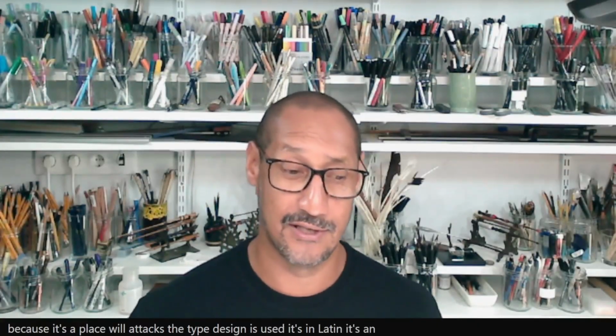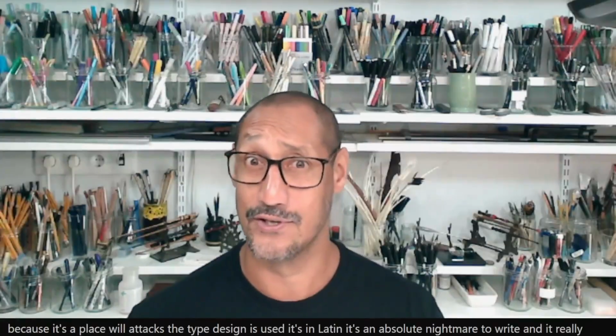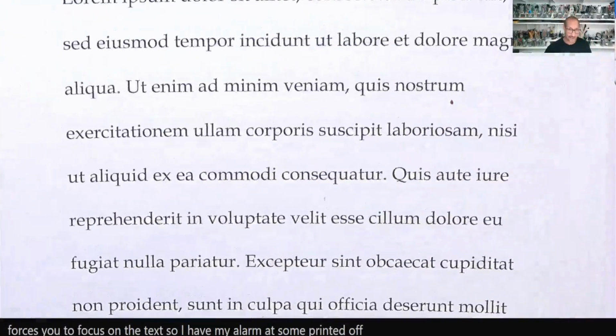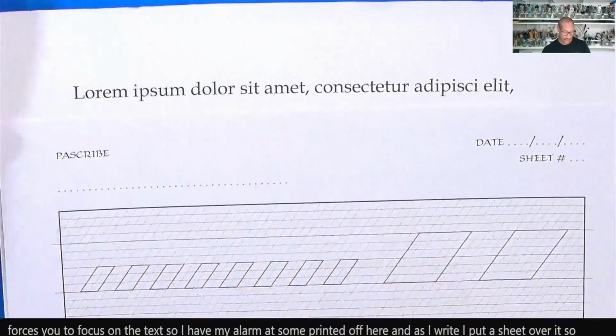So I'm going to write some text. I generally choose to write lorem ipsum because it's a placeholder text that type designers use. It's in Latin. It's an absolute nightmare to write. And it really forces you to focus on the text. So I have my lorem ipsum printed off here. And as I write, I put a sheet over it. So I'm only really looking at the line I'm going to write.